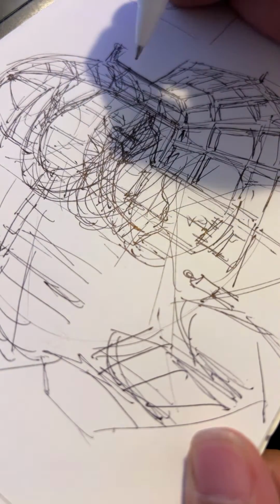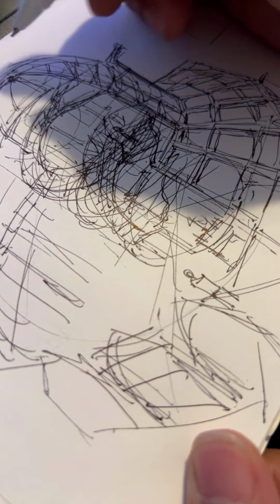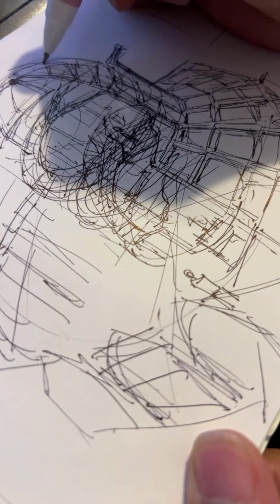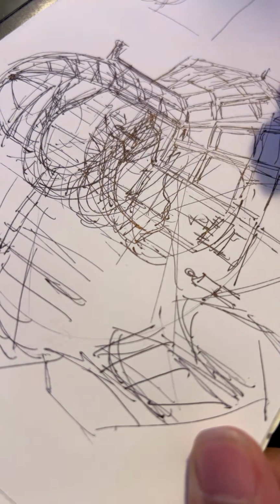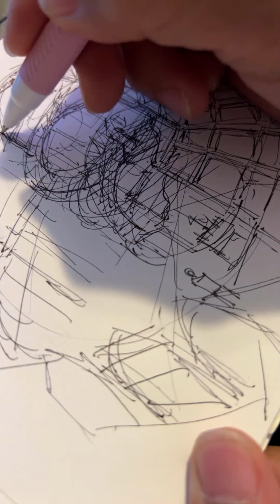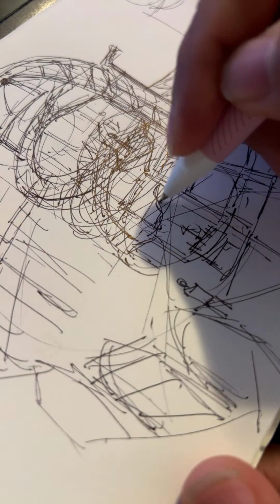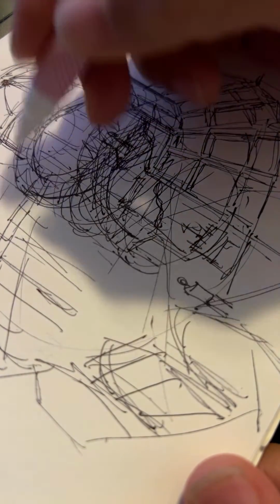Unfortunately, we have to rush some of this stuff right now. Okay, so this is the cross section to look inside here.